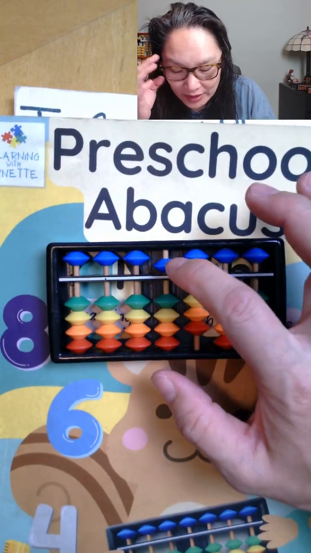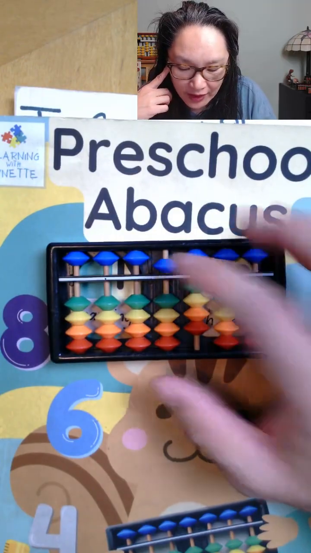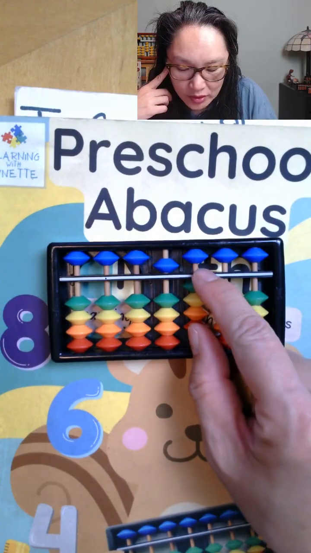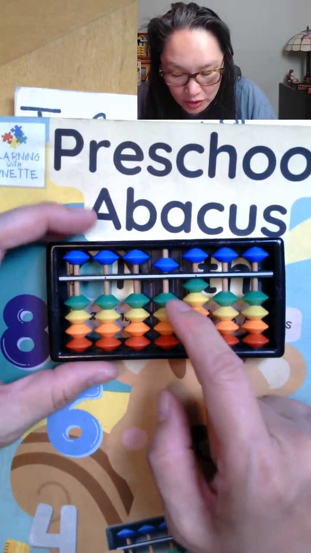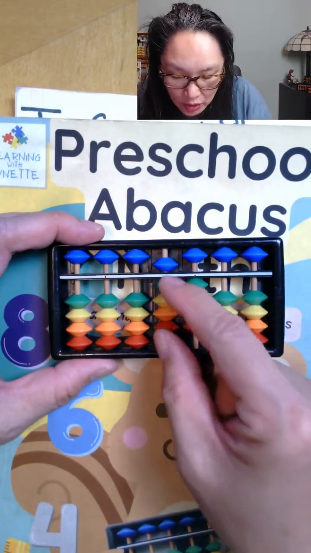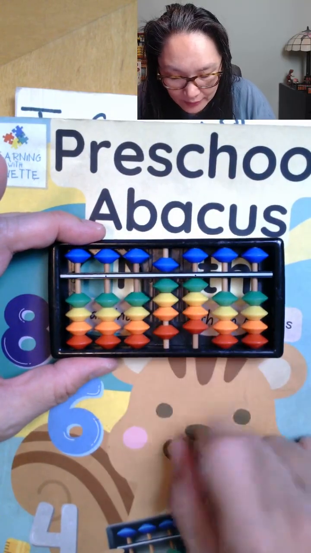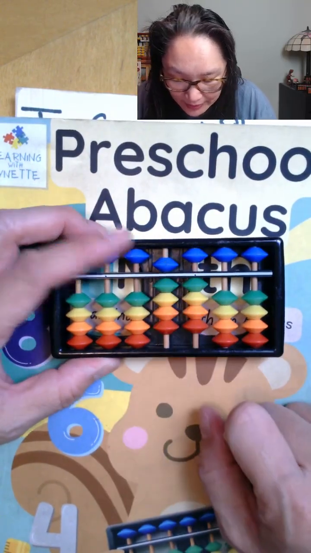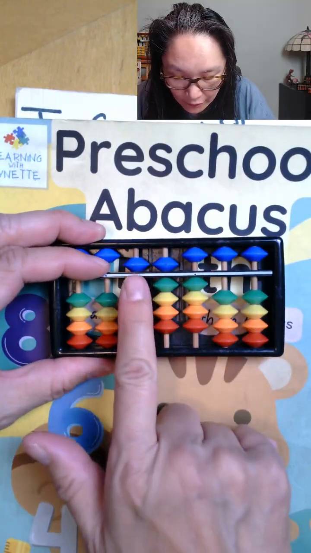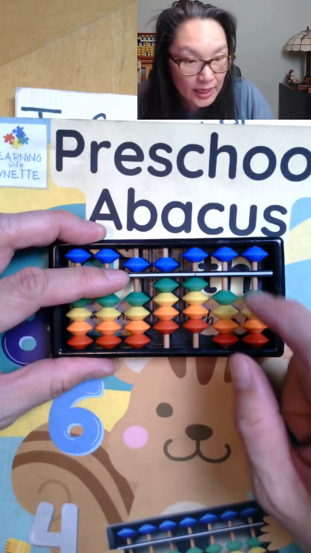All right. So we have 54. How do I know? Because we have the top bead. The top bead will always be 5, and the bottom beads are always going to have the value of 1. So this is 1, 1, 1, 1. But notice there's 4 ones. So if there's 4 ones, that will be 9. This is 4, this is 9, this is 5. So we have 594. Anybody have any questions?